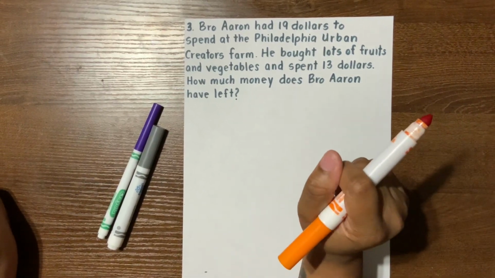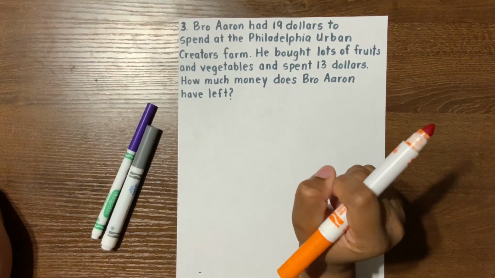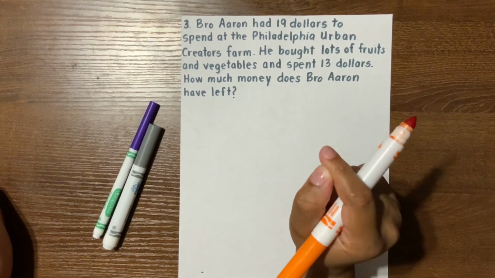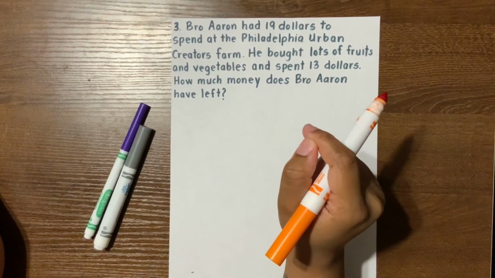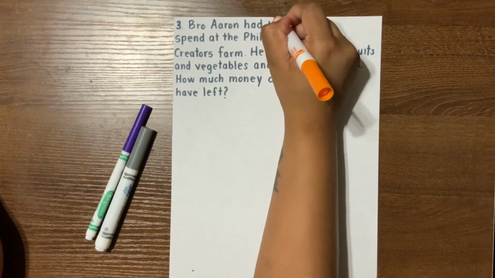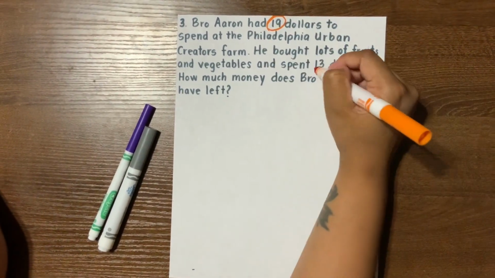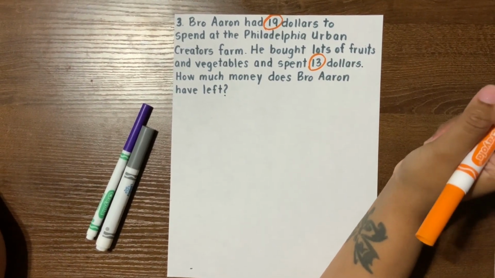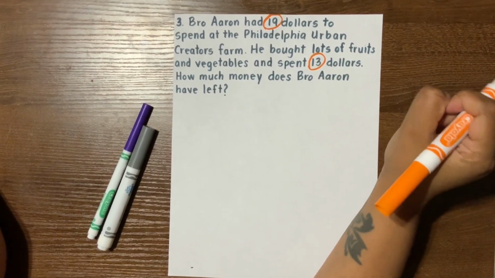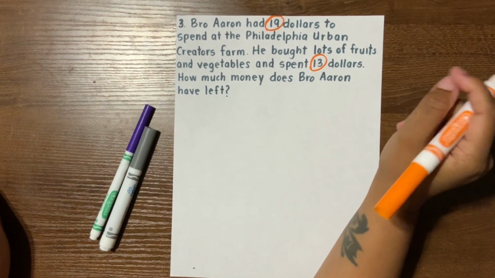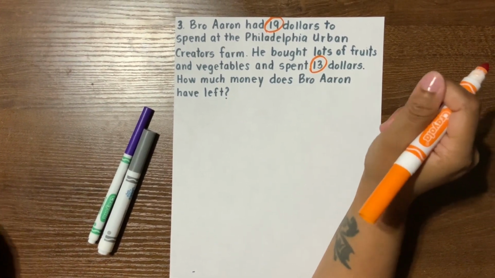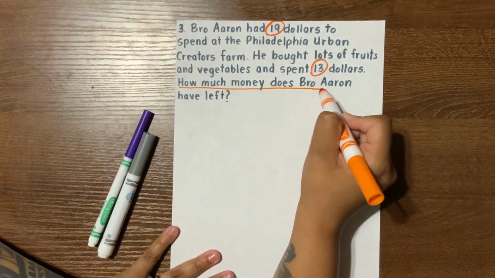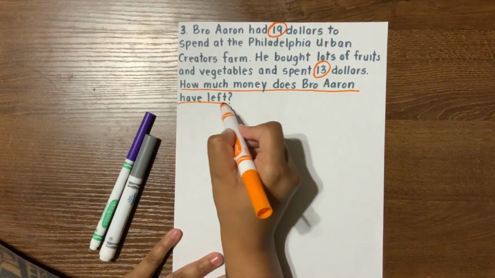All right, Congo Nation, welcome back and good job annotating your word problem. So tell me, what 2 key numbers did you circle? Very good. 19 is our first key number and 13 is our second key number. Do we have any more key numbers? No, we do not. So now tell me what question you underlined. Very good. How much money does Brother Aaron have left?